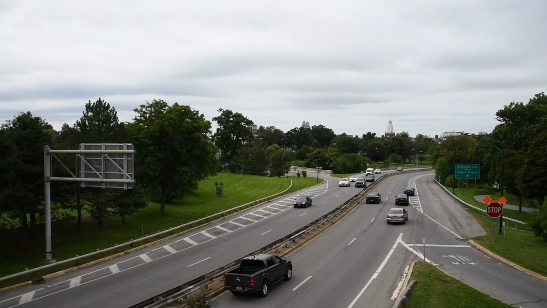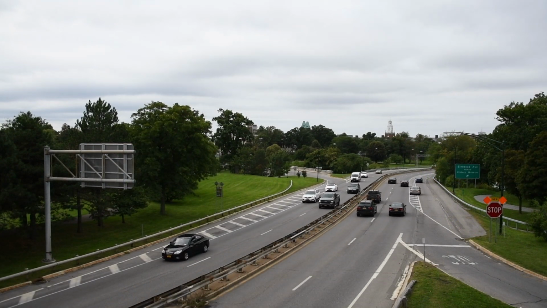Well, where I live, I don't really have a touristy building, but I do have an overpass on a highway with a lot of cars going by. So I'm going to make those cars disappear.